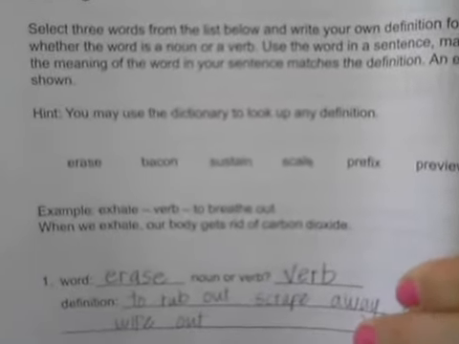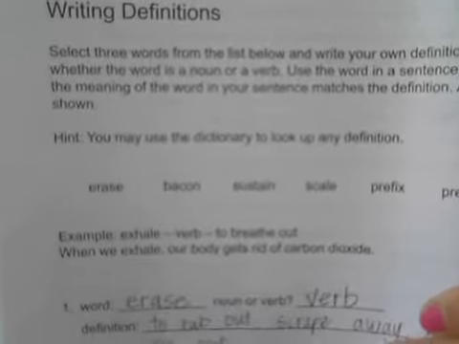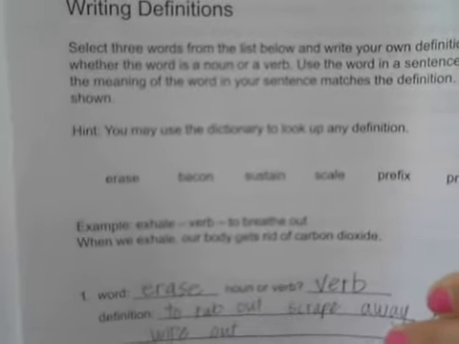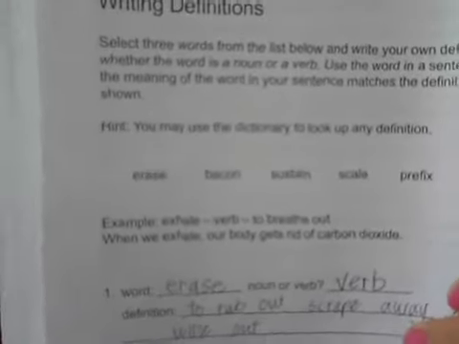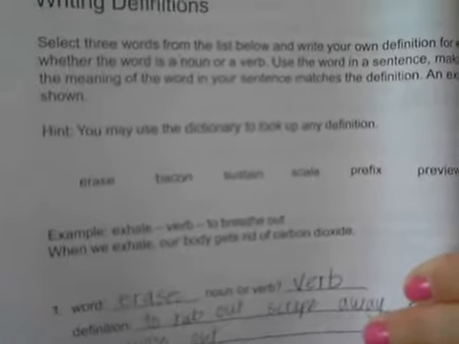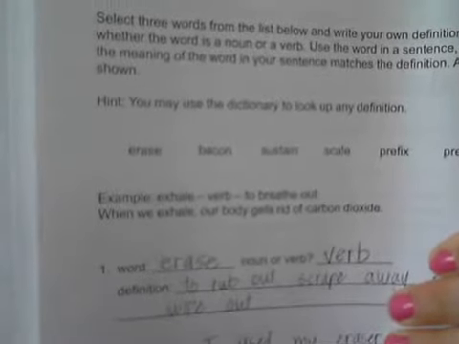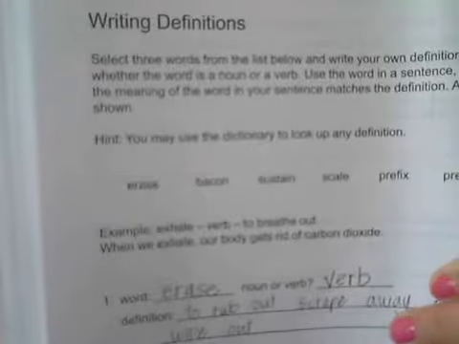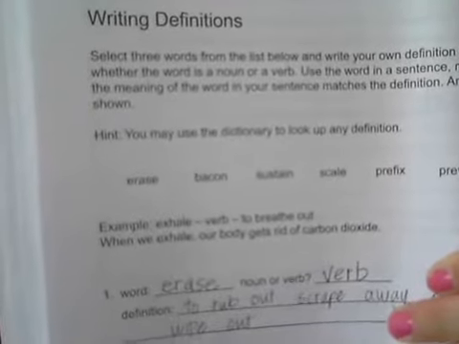Then there's an example. They did the word exhale, which is a verb. Remember, a verb is an action, something you actually do. Your body does exhale, which makes the word a verb. And the definition they put is to breathe out. And then they wrote the sentence, when we exhale, our body gets rid of carbon dioxide.